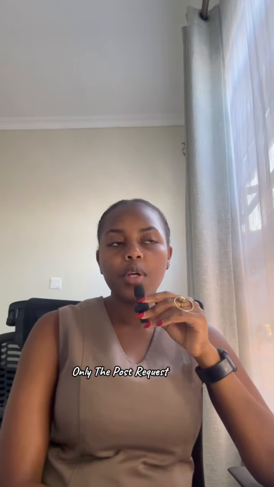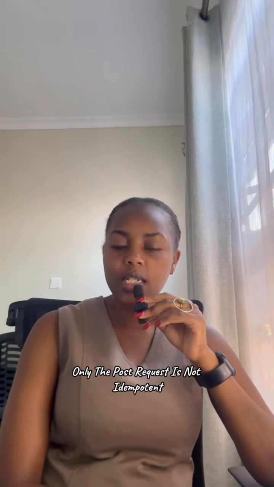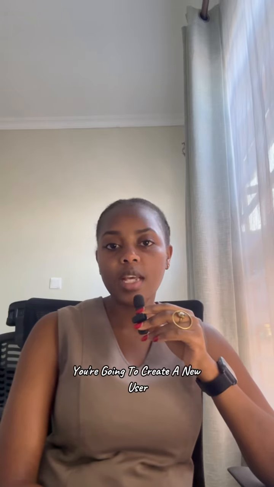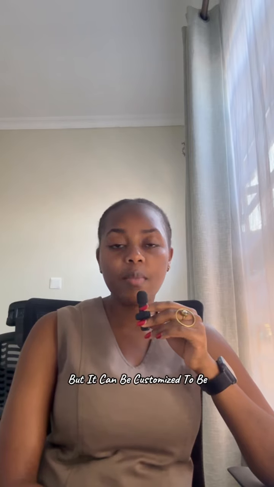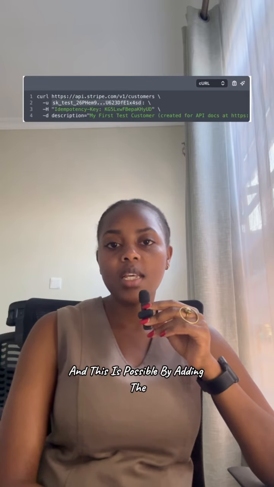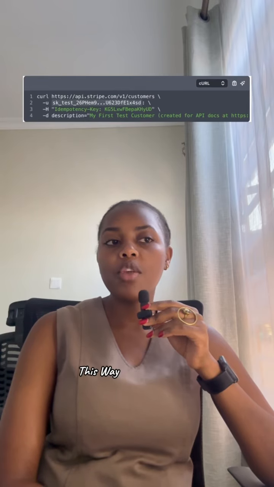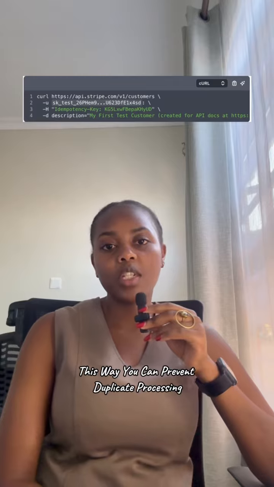Only the POST request is not idempotent, and this is because each time you run a POST request, for example, to create a user, you're going to create a new user in the database. But it can be customized to be idempotent, and this is possible by adding the idempotency key in the request header. This way you can prevent duplicate processing.